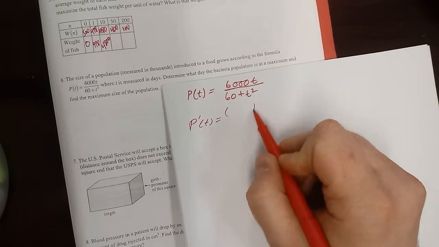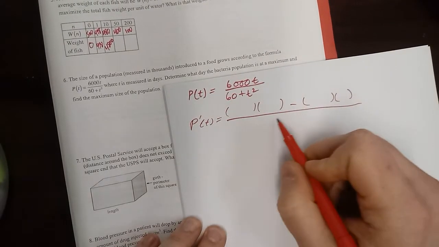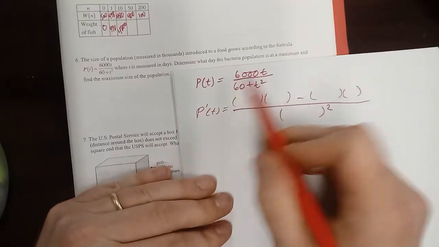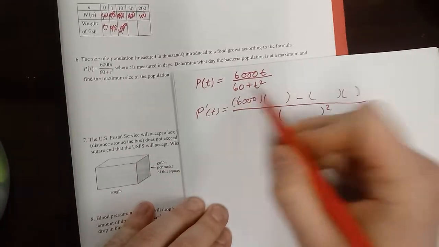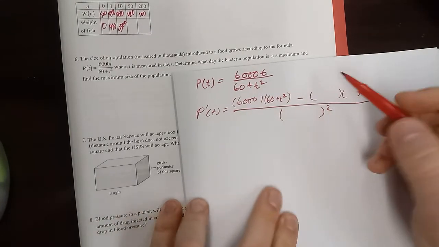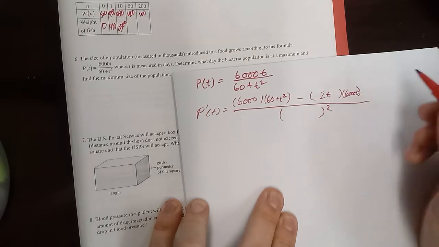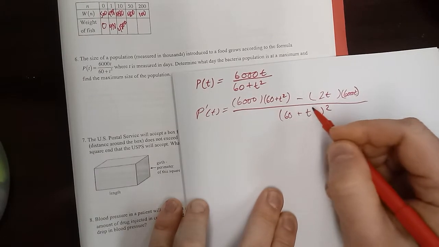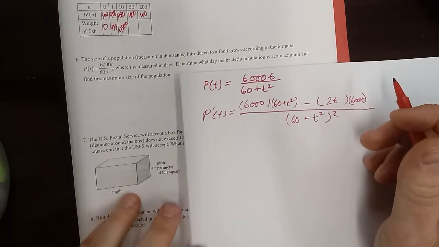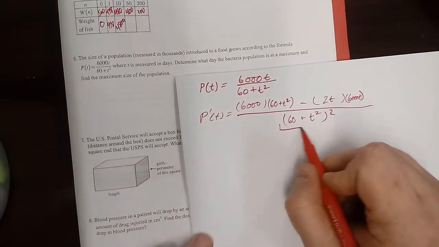If we take this derivative, which we'll have to use quotient rule for, then we should be able to handle it. So the derivative of the top is 6,000. We leave the bottom alone. Then derivative of the bottom is what? 2t. Leave the top alone. The bottom says 60 plus t squared. And it says determine what day the bacteria population is at its maximum. Okay, so I'm trying to find out when this equals 0 or undefined, but let's pause for that undefined.